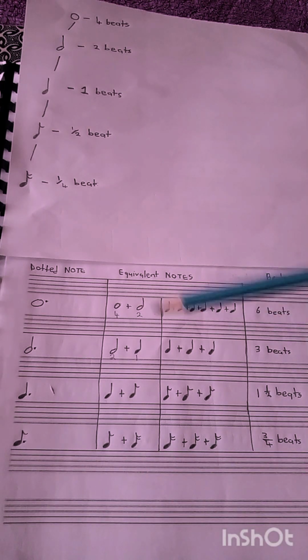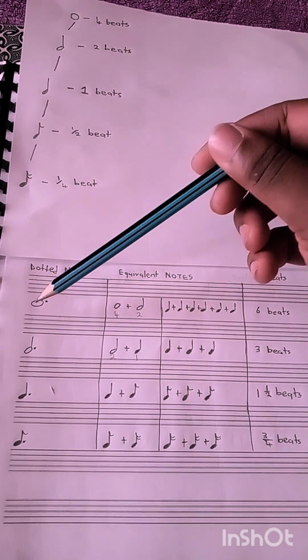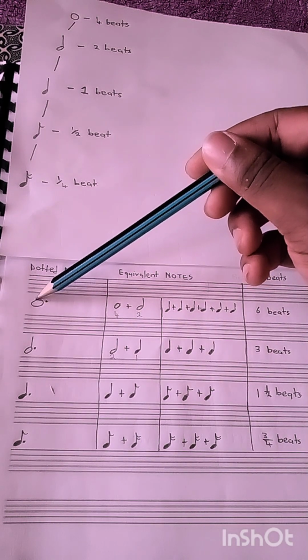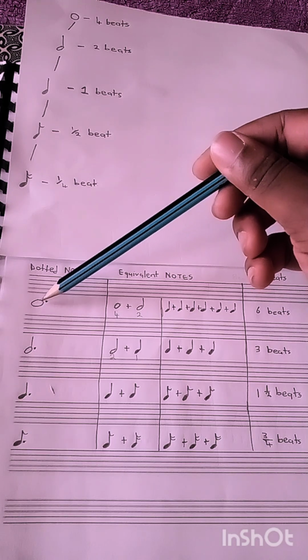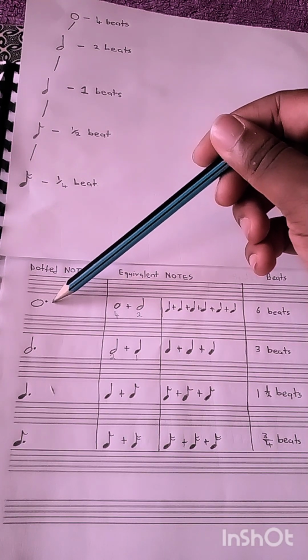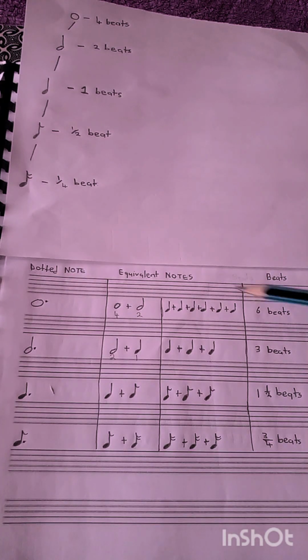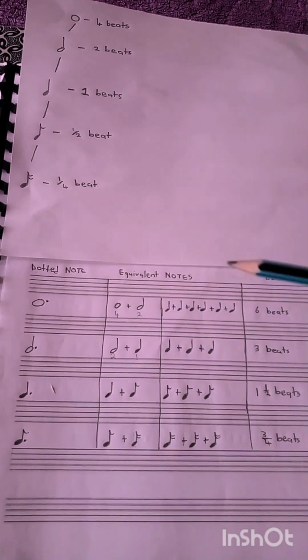So basically, to best express them, like here we say the semibreve plus a minim, which is the semibreve and the note that represents the previous note that comes before the semibreve, which is a minim.